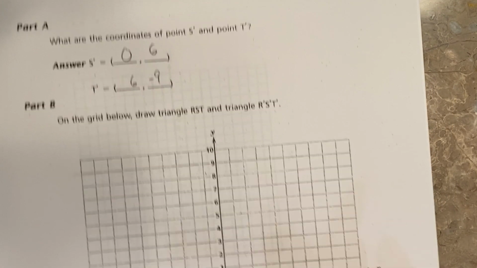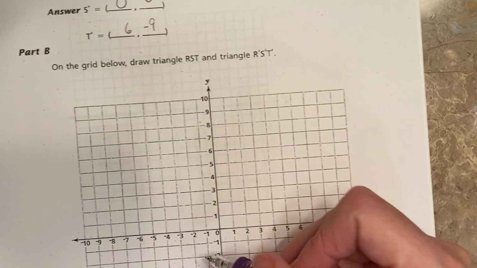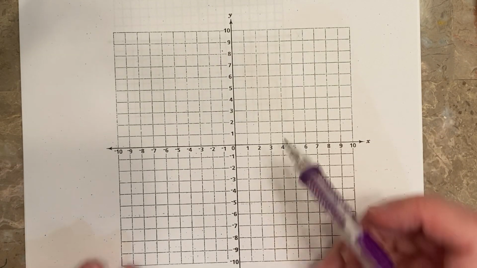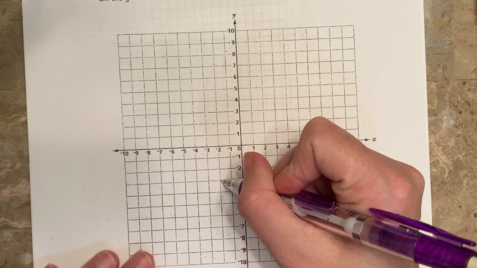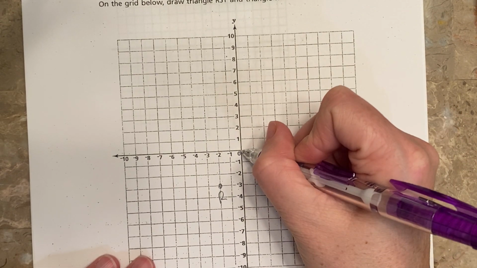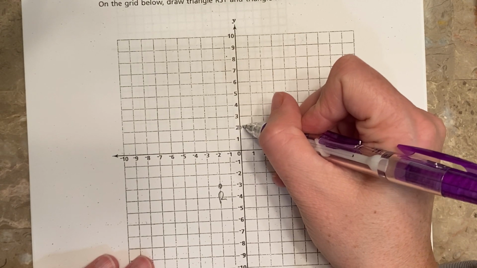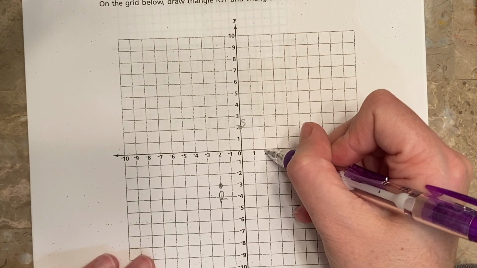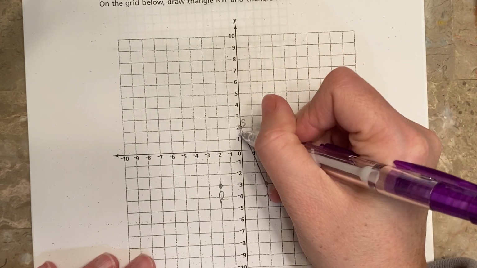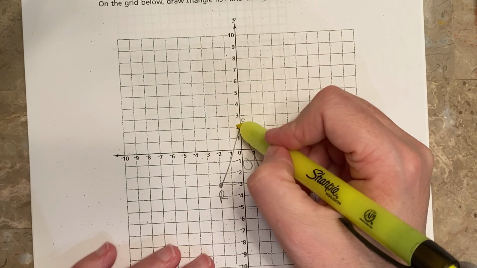All right, so now we're going to graph our original. I'm taking the points right from up there. Can you see this graph? The first one is negative 2, negative 3. That's point R. And then 0 and 2 is up here. Your 2 is Y, so that's going to be up here. And then 2, negative 3 is right here. So this is your original.